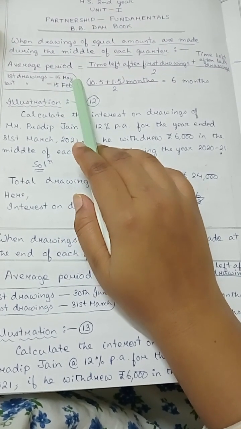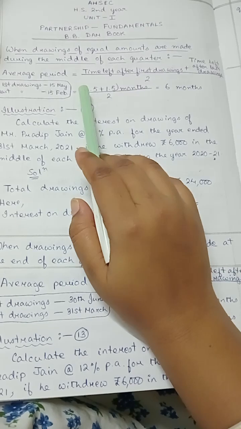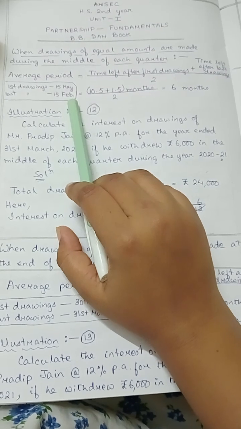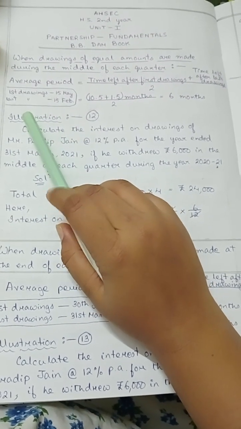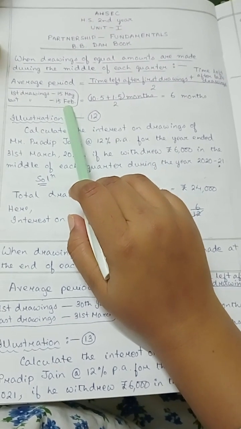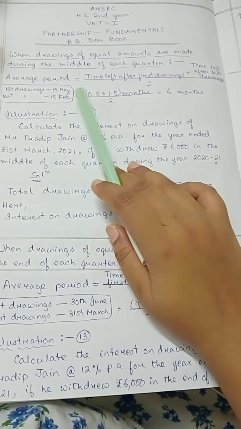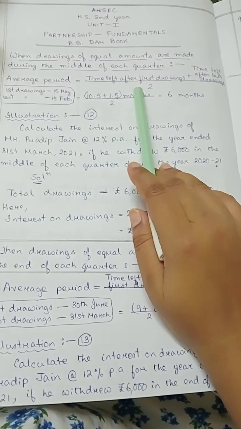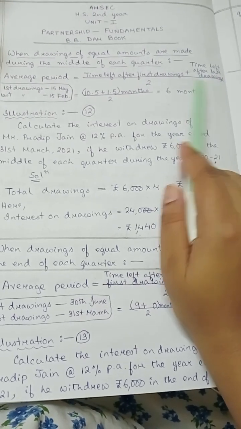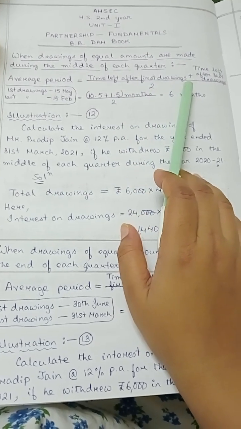That is the middle of quarter number 1, that is from April till June, and the last drawings will be on 15th February. That is the last quarter, starting from January till March. The middle is considered. So here average period will be calculated. The same formula, average period equals time left after first drawings plus time left after last drawings divided by 2. So what is the time left after first drawings?